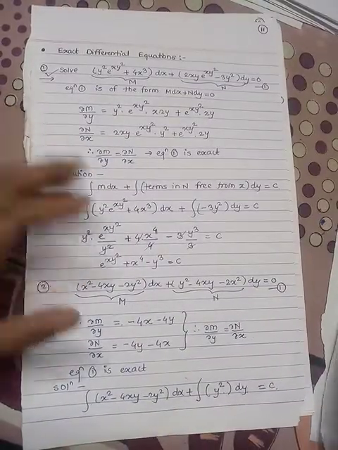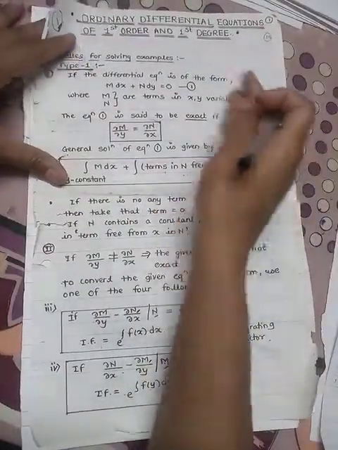So let us see the first one, which is the simple one.